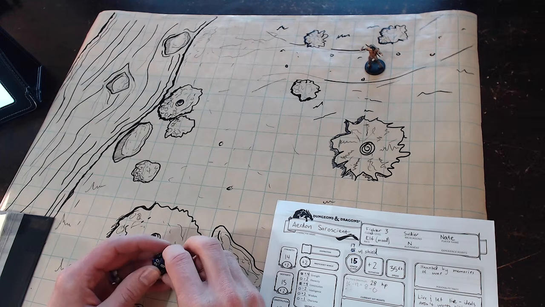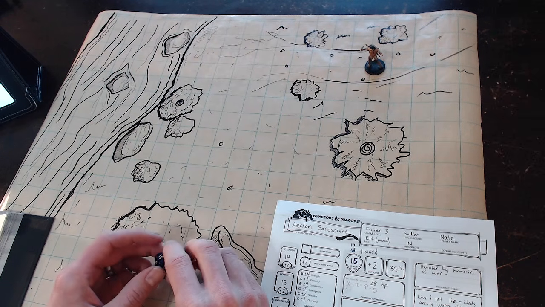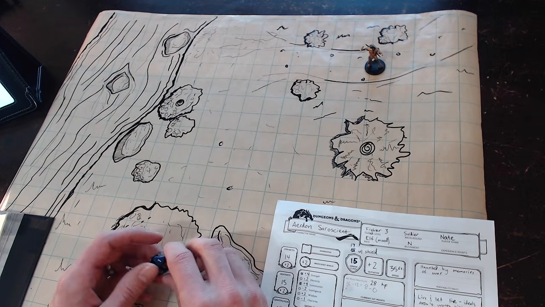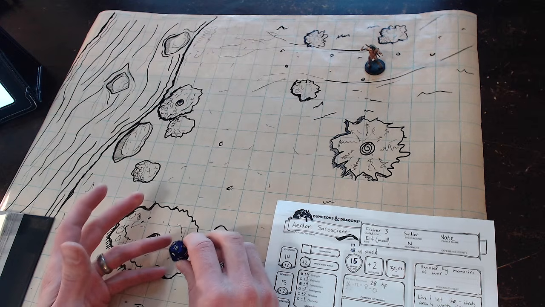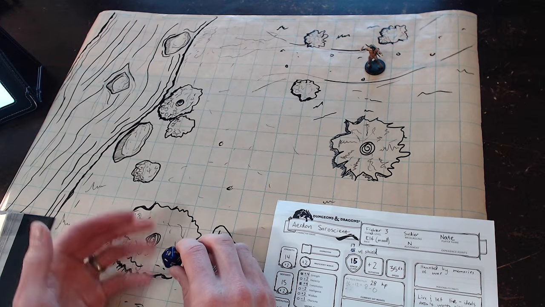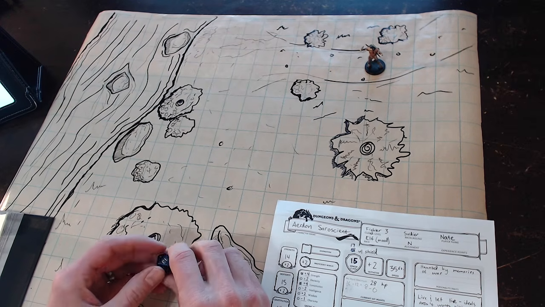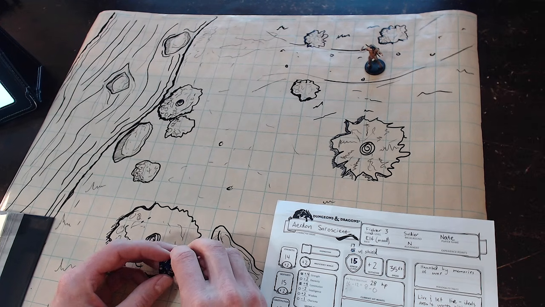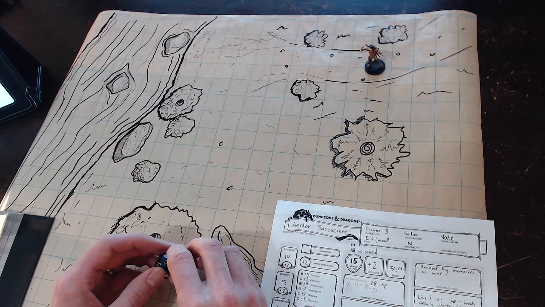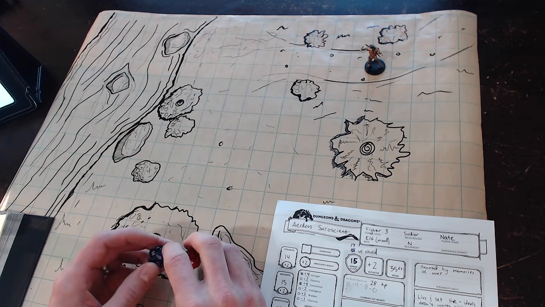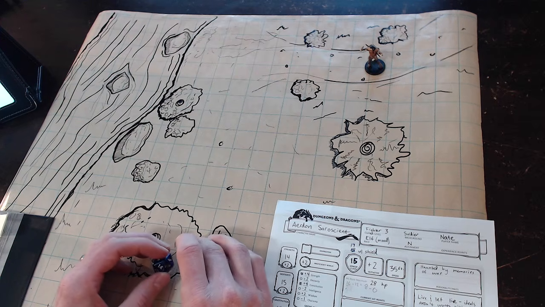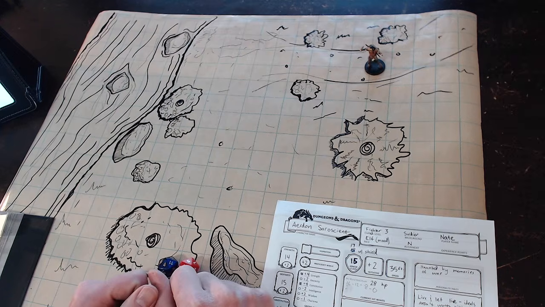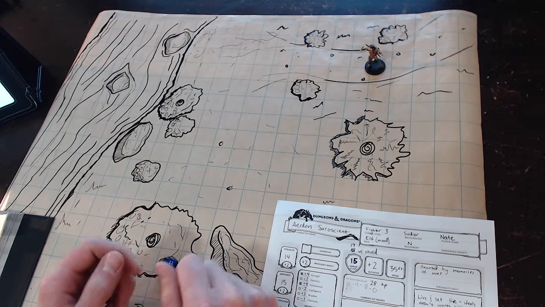The DM is also the adjudicator of rules. They make the calls on what goes and what does not, and sometimes they can choose to bend the rules a little bit for the sake of the game. They don't normally play a character, but they do play multiple non-player characters. So they're not going to be a party member in general, but they do get to play lots of characters. The DM also describes scenes, creates obstacles and adventures for the players, all the while trying to adapt to player actions. So usually you begin a session of D&D with the Dungeon Master setting the scene.